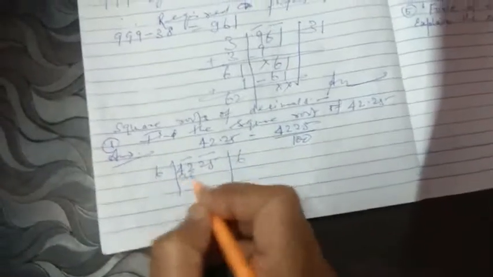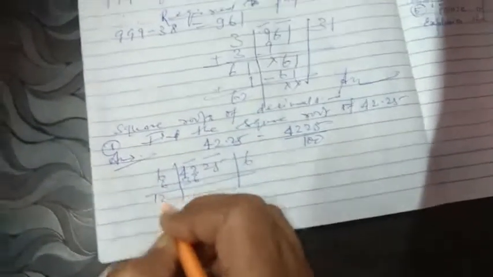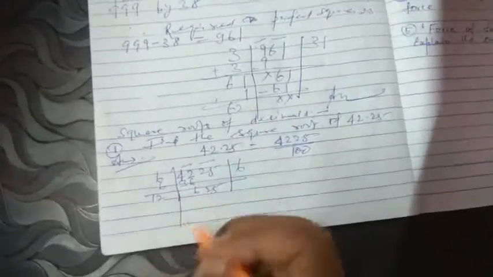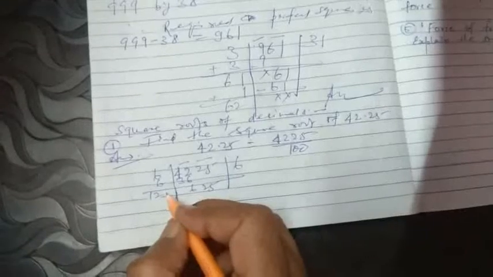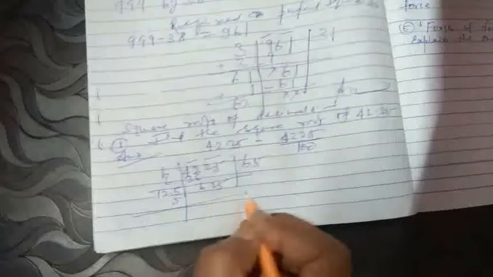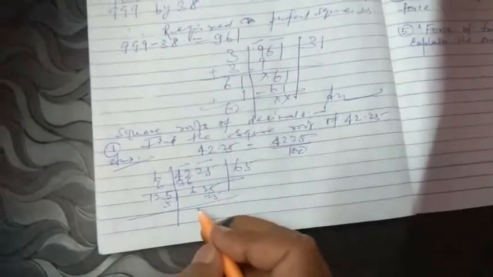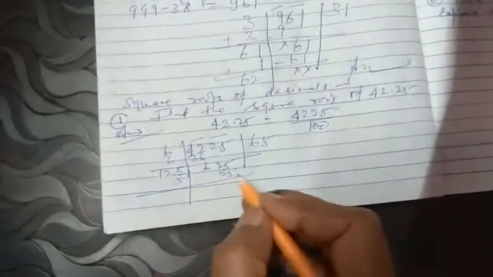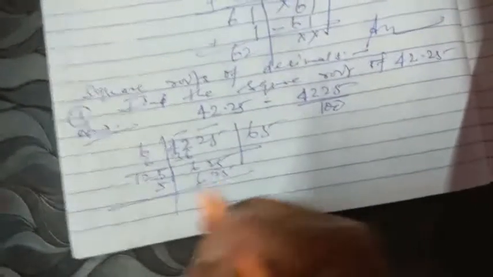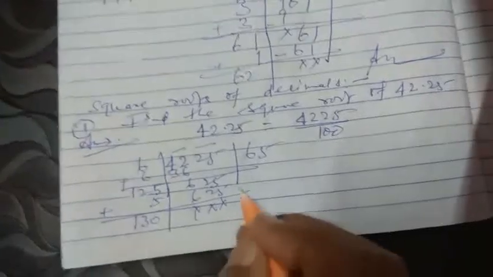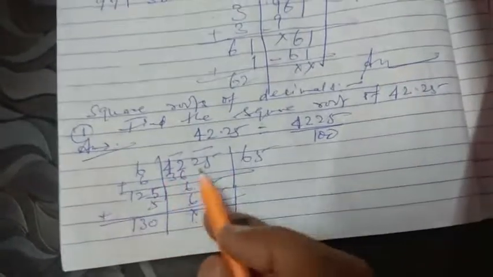Six 6s are 36. 25. Here you can pick 5 here, 5 here, and here 5. 5 5s are 25. Add this number. So the square root of 4225 is 65.